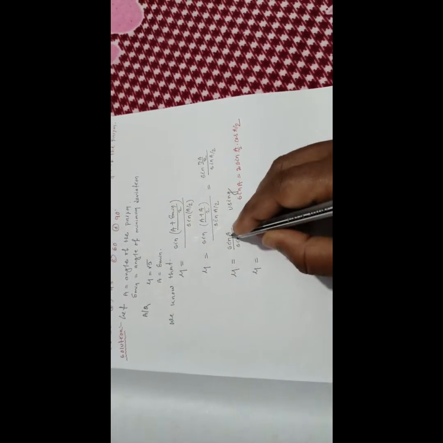Using this trigonometrical formula, the half angle formula, sin A is equal to 2 sin A by 2 into cos A by 2.